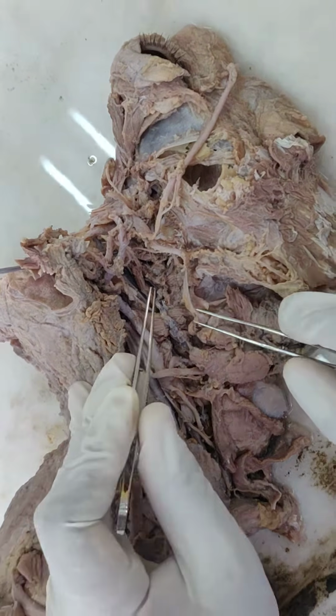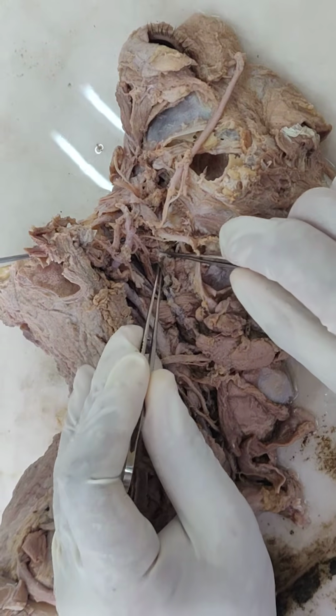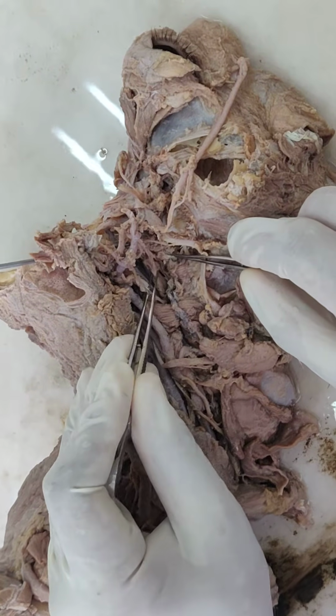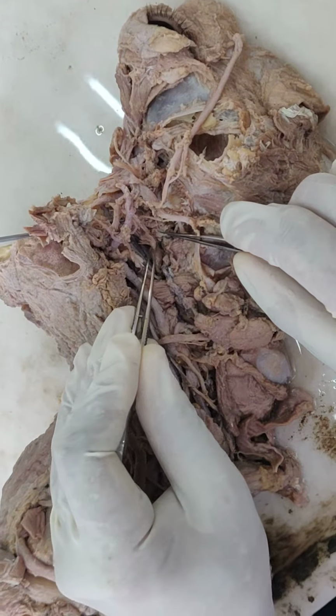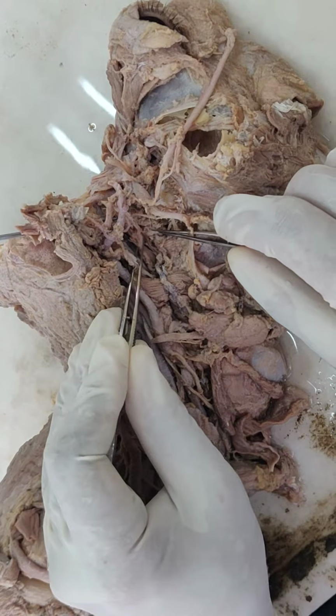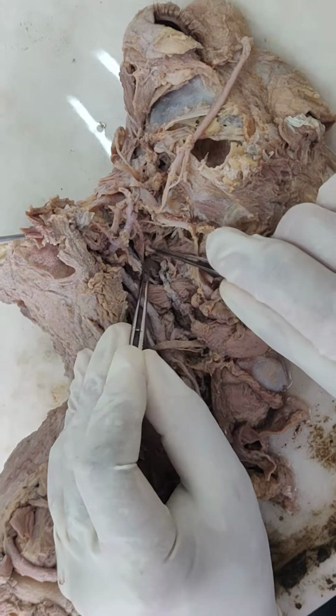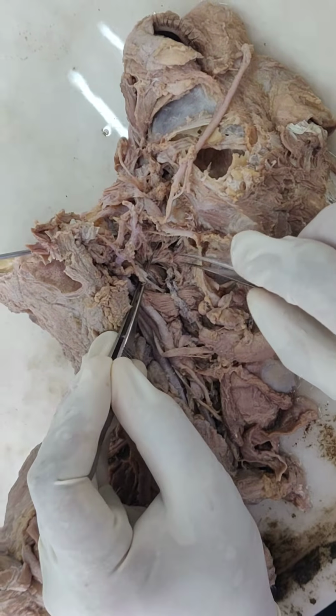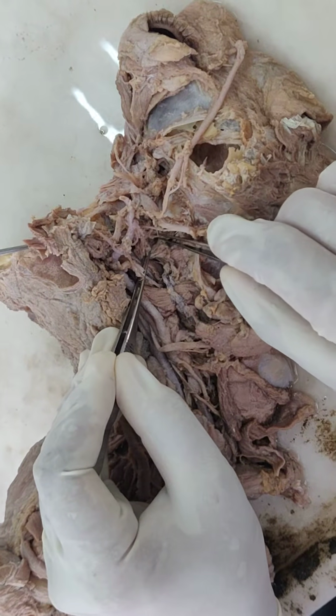Which muscles are attached to the sulcus tubae? This is the sulcus tubae. Laterally it is attached by the tensor veli palatini, and medial to this there is a muscle, the levator veli palatini.